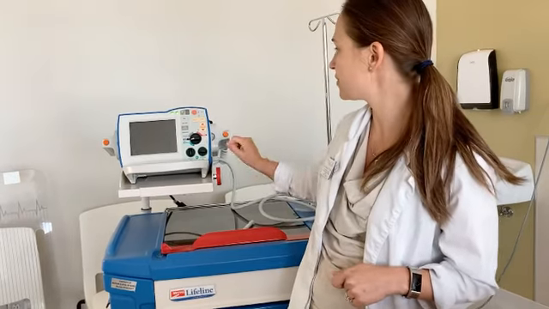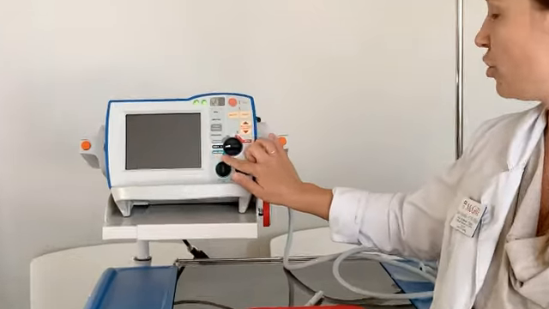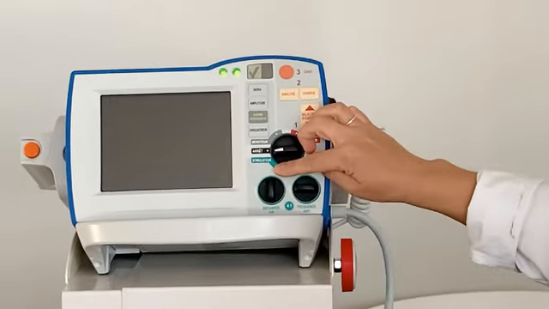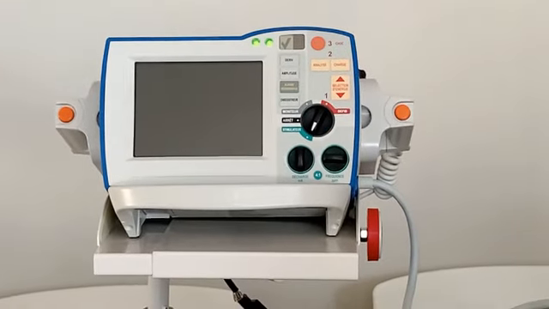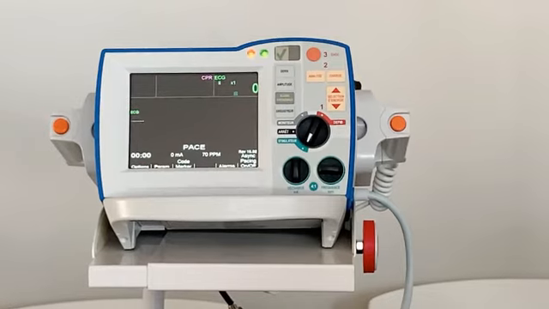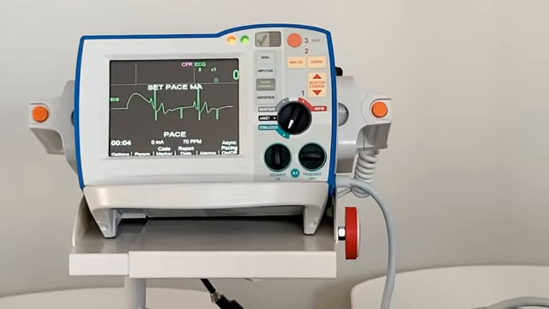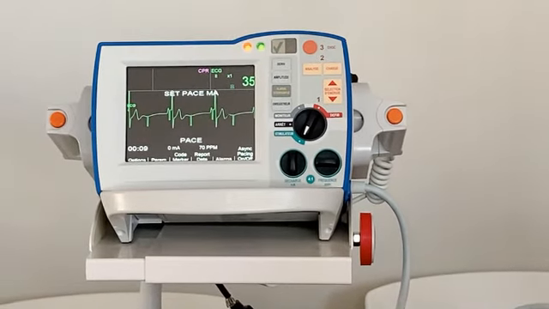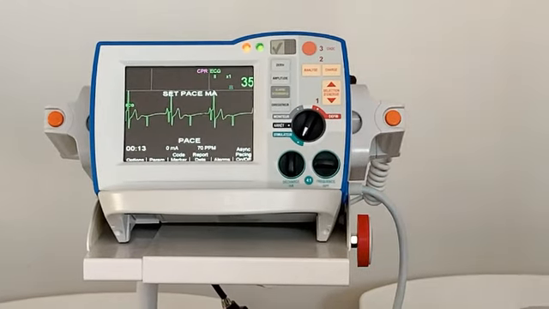So in this case, instead of turning the knob to defibrillation, I'm going to turn it onto stimulateur in French, or pacing in English, depending on which kind of defibrillator you have. Now I'm capturing the patient's electrocardiogram, and the patient's heart rate is 35.